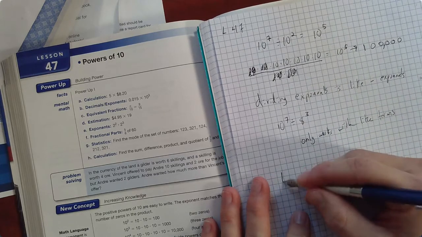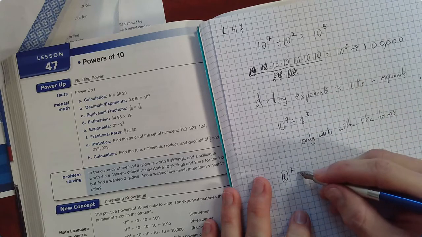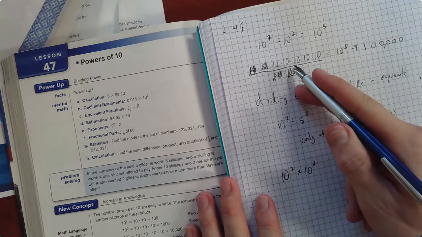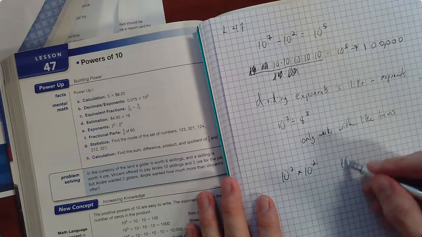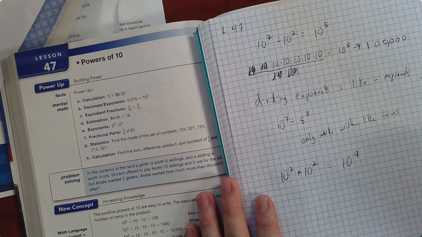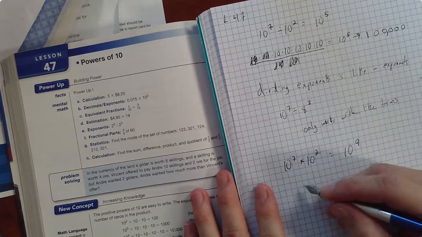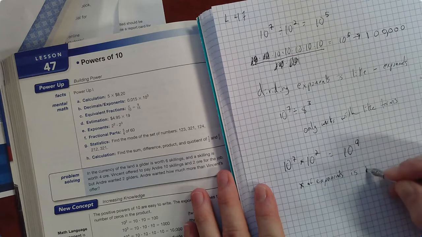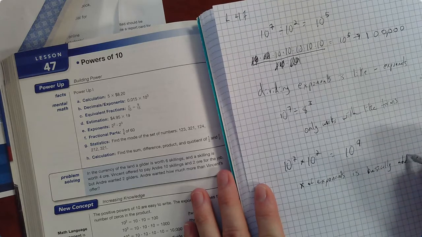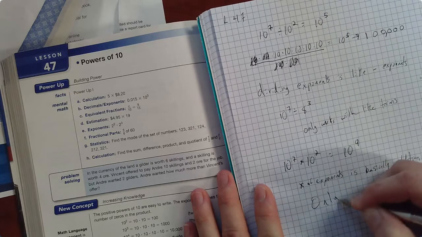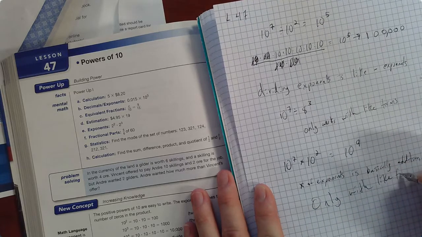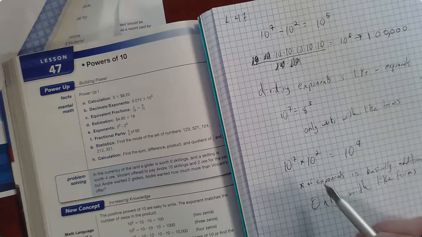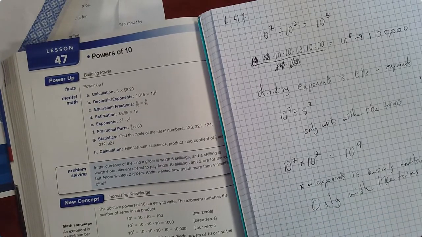Now, instead of 10 to the power of 7 divided by 10 to the power of 2, what if I did 10 to the power of 7 times 10 to the power of 2? Well, that's just 7 tens plus 2 more, which gives me 10 to the power of 9. So multiplication of exponents is basically addition. Only with like terms. Okay? That's very, very important. Only with like terms. Don't try this unless both of these numbers that are under the exponents are the same. Okay?